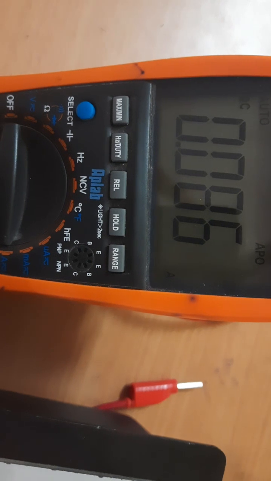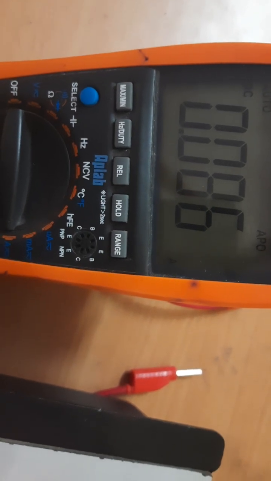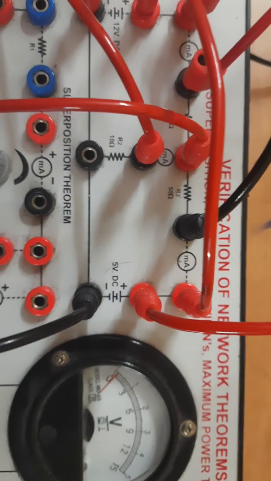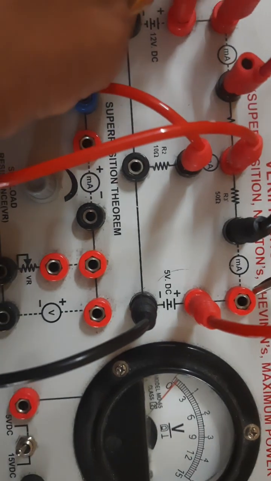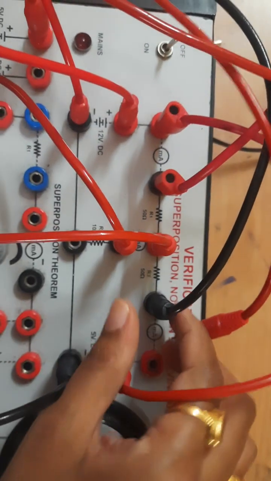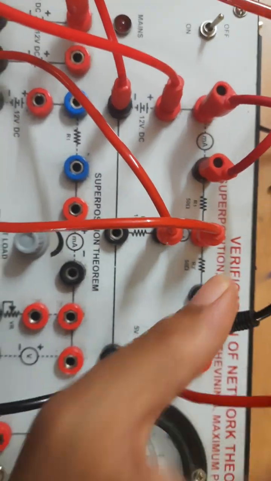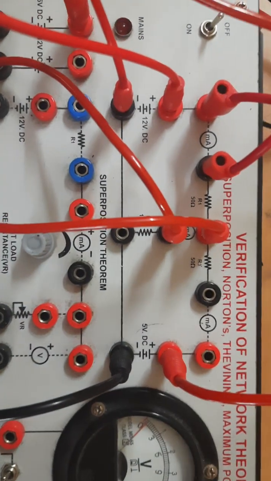So we can take it as 86 or 87 milliampere. Now let's disconnect this one, short here, short this terminal and measure the current I1. So let's short this.